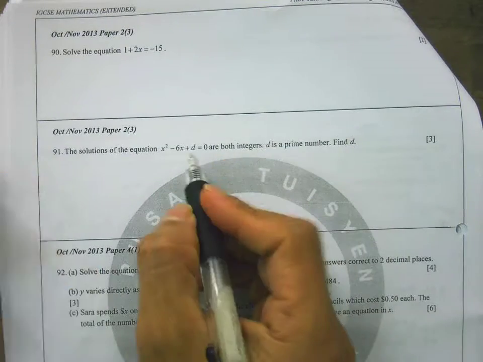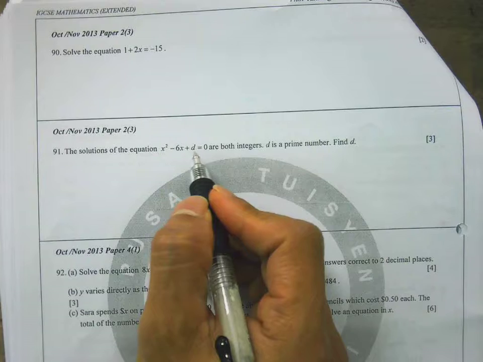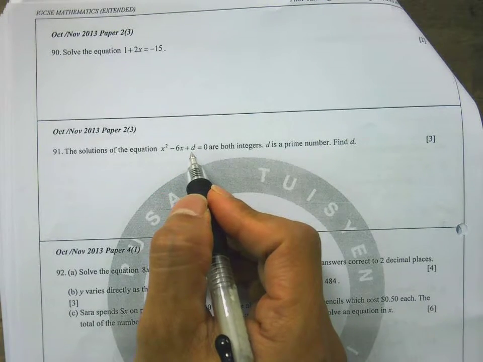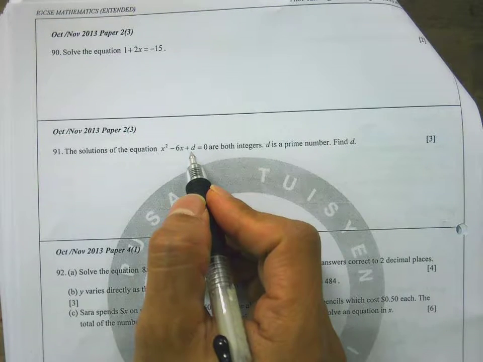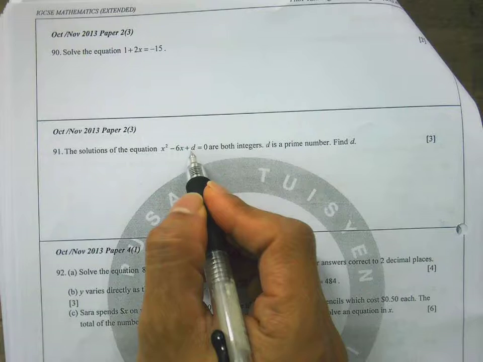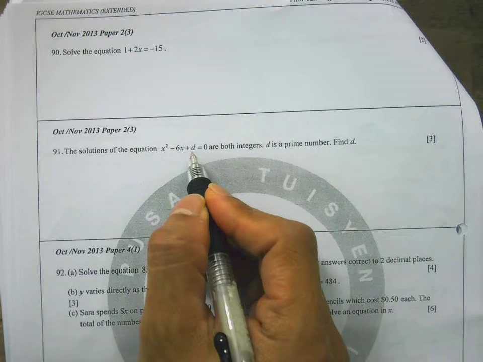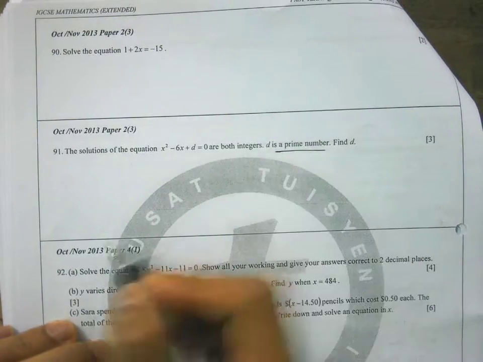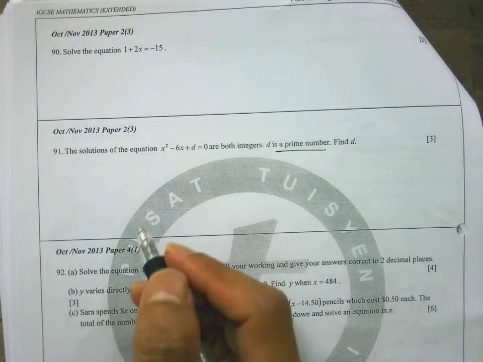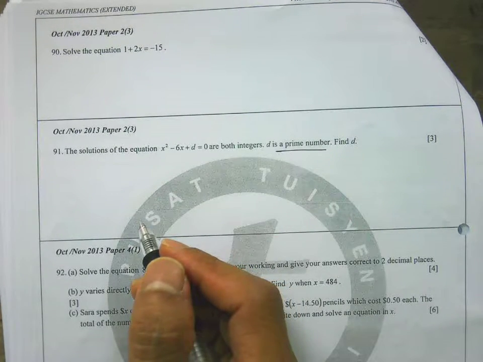Ask yourself, when the middle term is 6, what can D be? Only one answer, 5. If you cannot put 6, you cannot put 7, because if you put 7, this will be, unless it's negative 7, but the question says prime number. Only one answer is 5, okay? And then you're supposed to find D, right? D is a prime number, or should I show you another way?